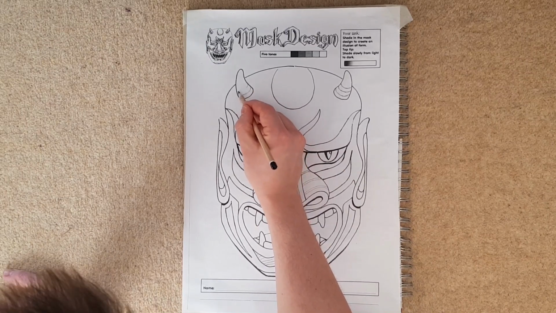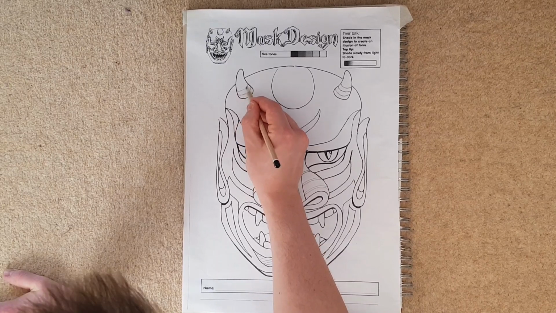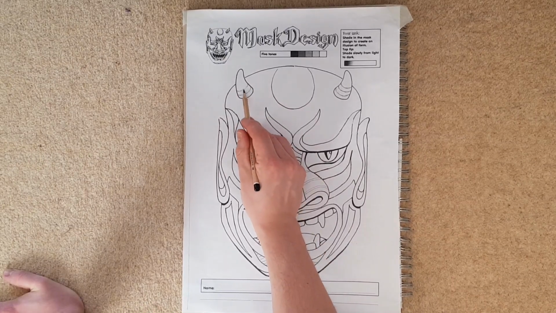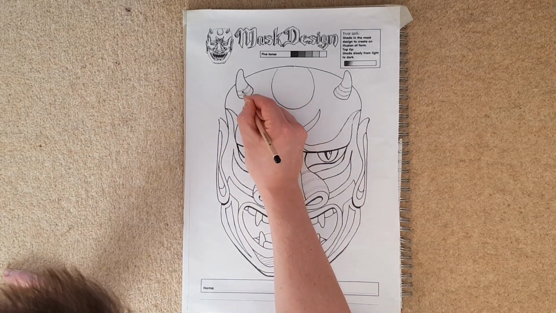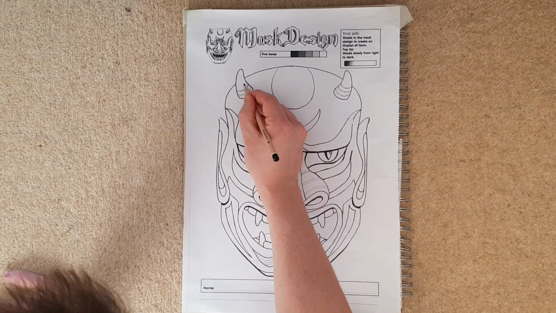But then you've got this second task, how do I keep it consistent? So have I got the same thickness there on the left as I have over on the right? I'm not sure I have. I think I've done them a bit bigger on the left. So if I want this pattern to look professional, I need to change it.